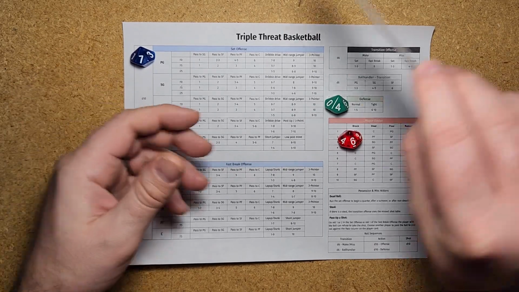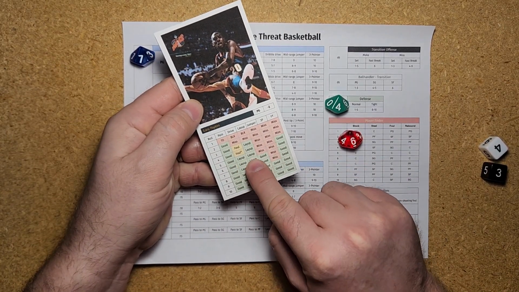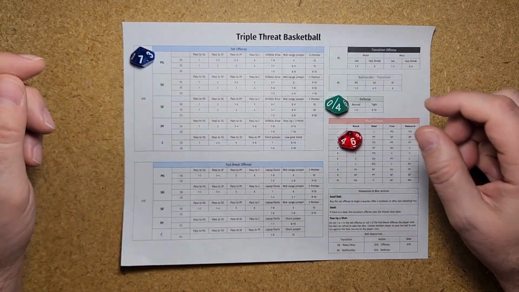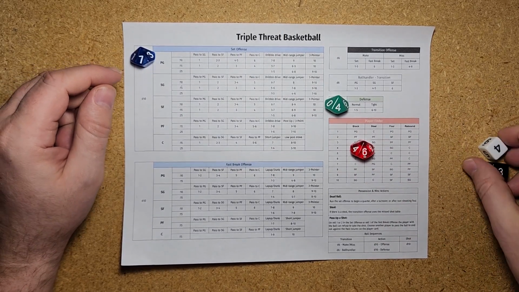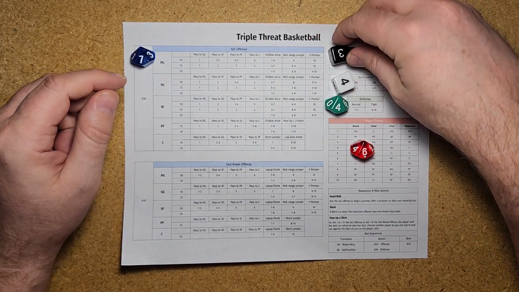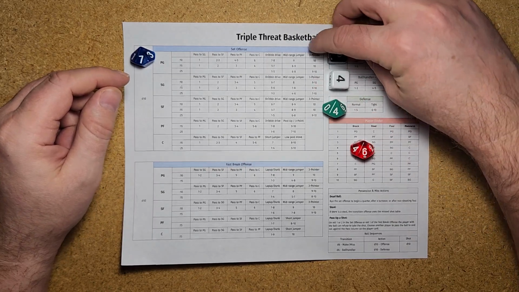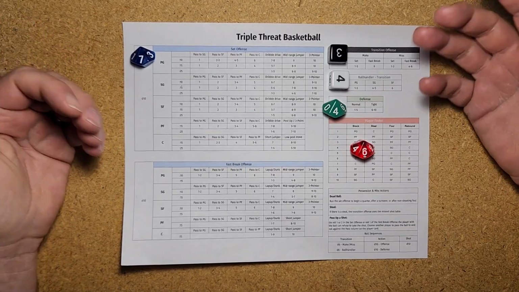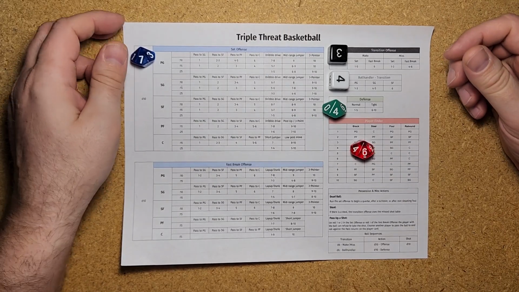Red I use to see if the shot was made or missed or the pass was completed or not. So red is the action die for me. And then each of these is set like this. So if you've ever wondered why I chose the colors I did, that's why. These were the colors that I just decided to use while I was playing and creating the game.